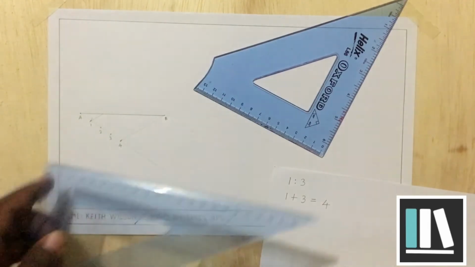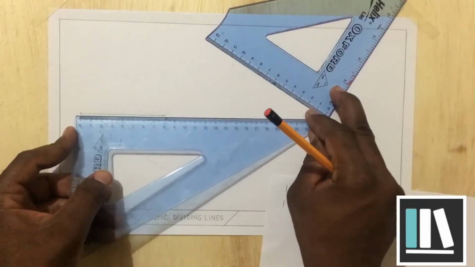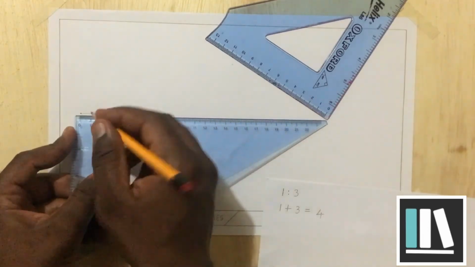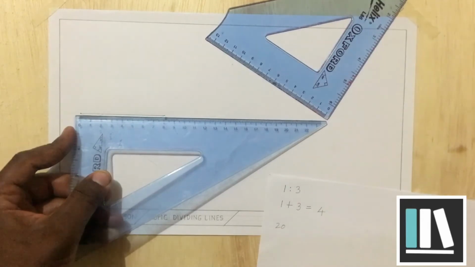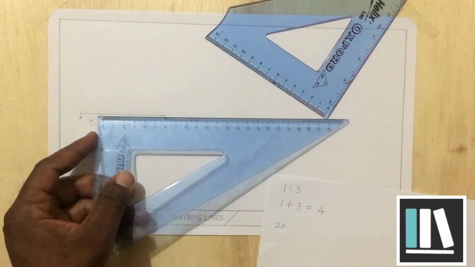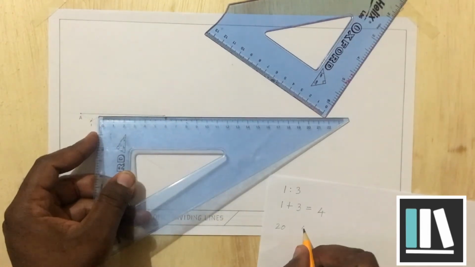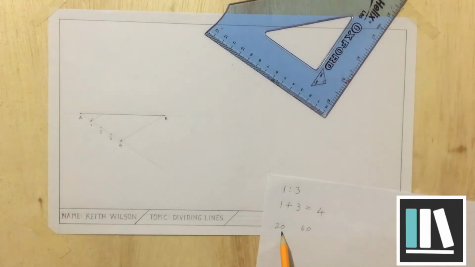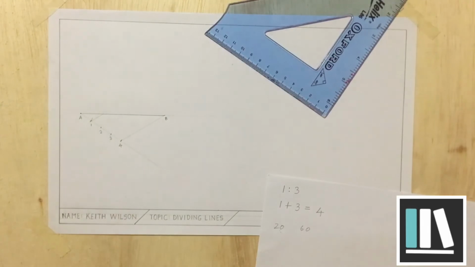Now this line measured 80 millimeters, right? And if you realize, the first portion of the line measures 20 millimeters. The second portion of the line, from the division to the end, measures 60 millimeters. So you'll realize that this is abiding by the ratio. 20 can go in 60 3 times, right? So that's abiding by the ratio.